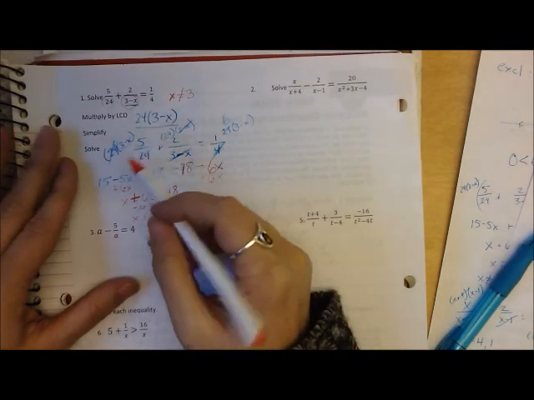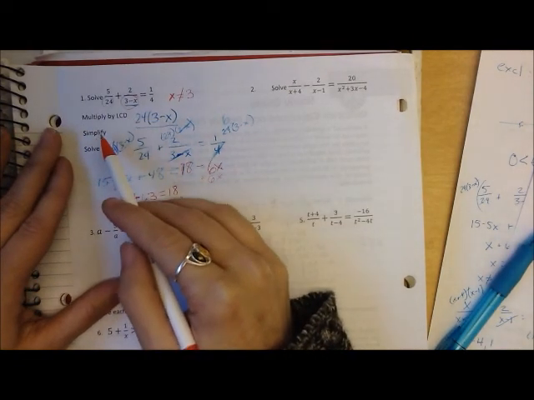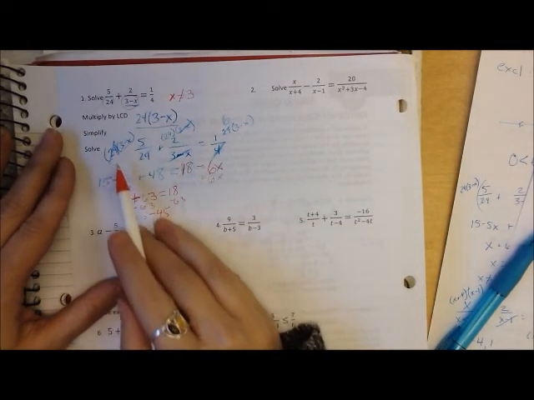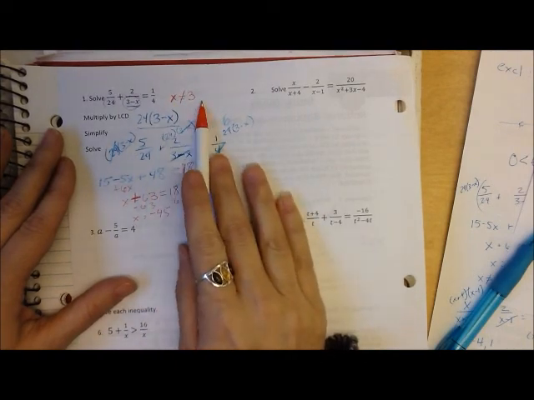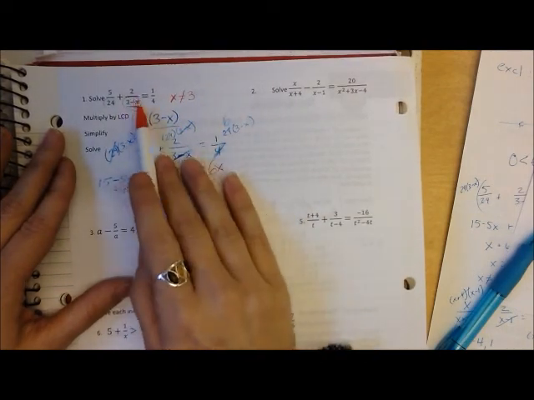So, multiply by the least common denominator. Simplify and solve. Check your exclusions. And check your solution.